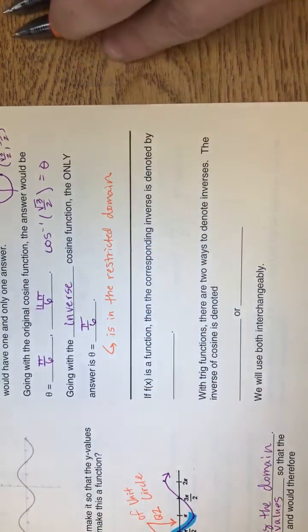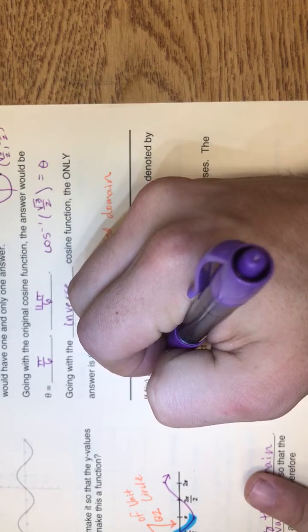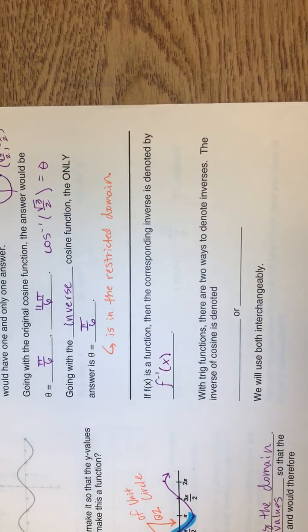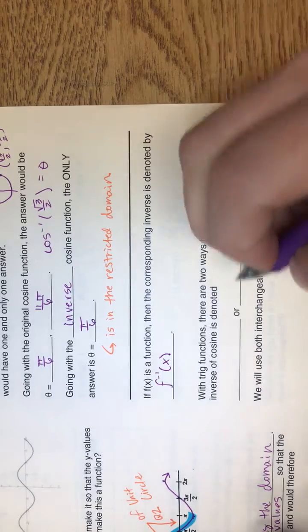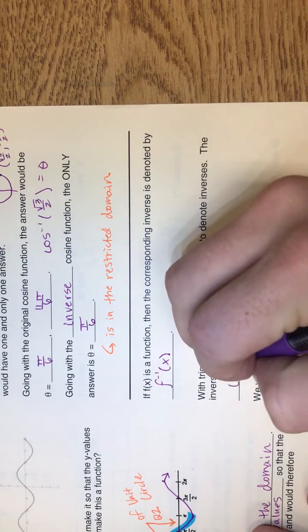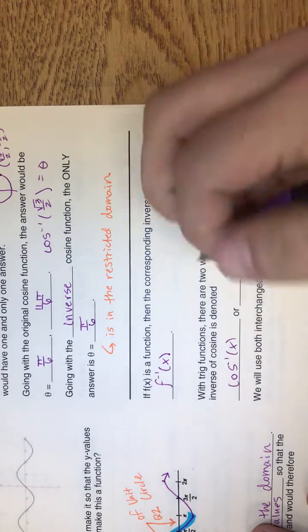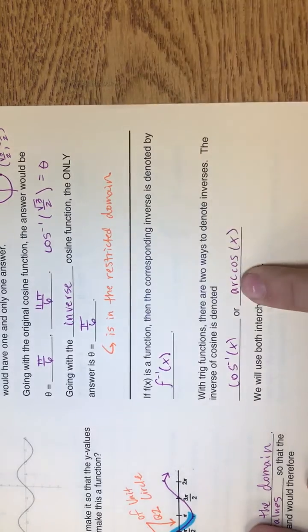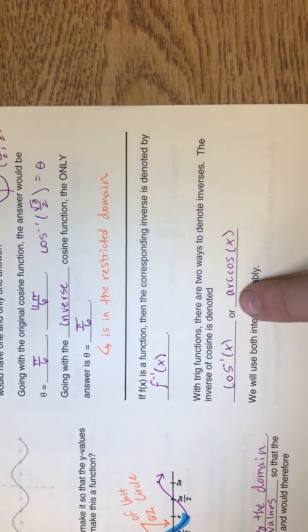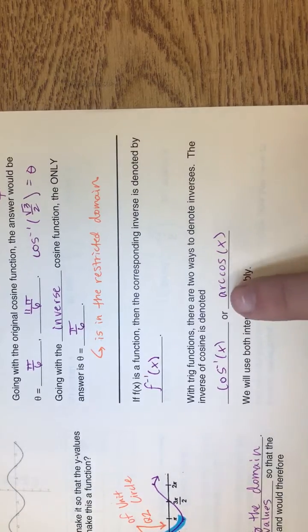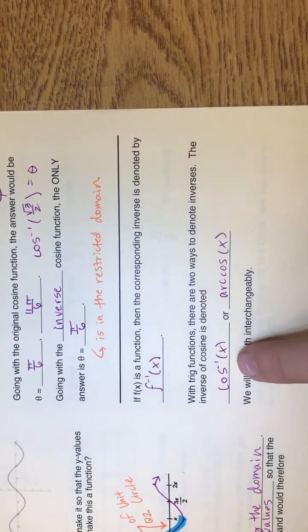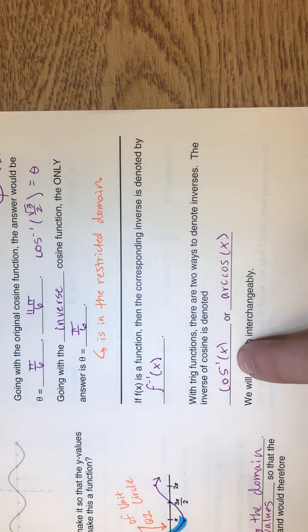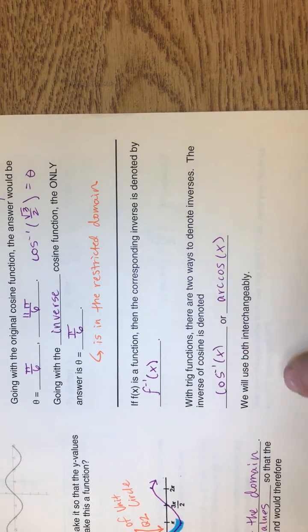So if f of x is a function, then the corresponding inverse is denoted by f-1 of x. With trig functions, there are two ways that we denote the inverses. The inverse of cosine is denoted cosine -1 of x or arc cosine of x. Once we get up to higher level math, so once we get into calculus, arc cosine, arc sine, and arc tan are almost exclusively used, but we still use cosine -1, sine -1, and tan -1 because that's the notation that our calculator uses. But we'll use both of them interchangeably.